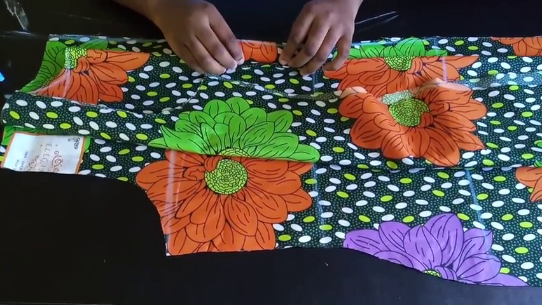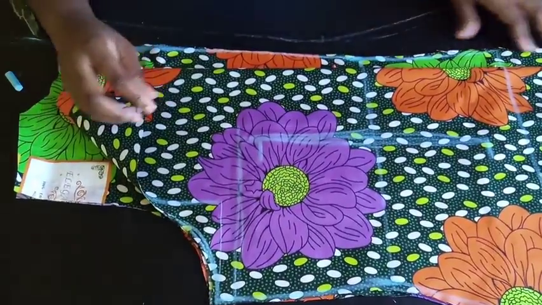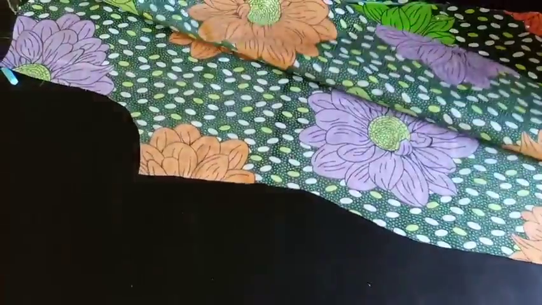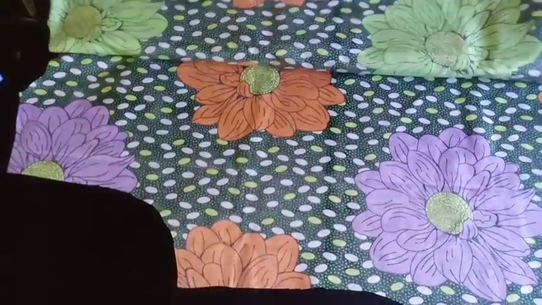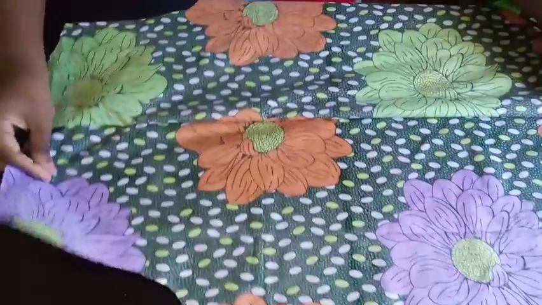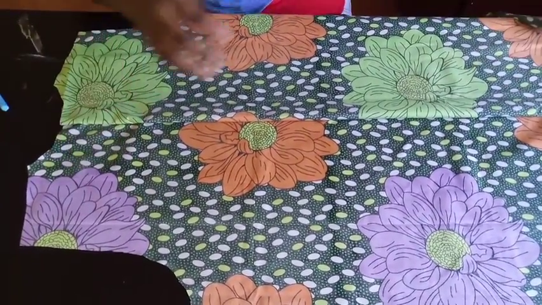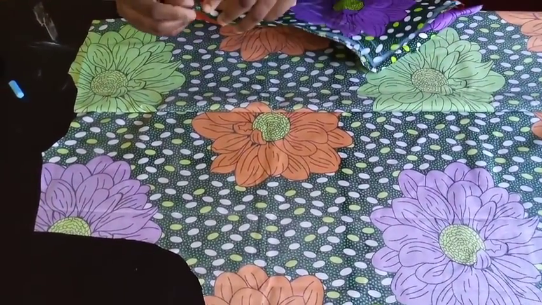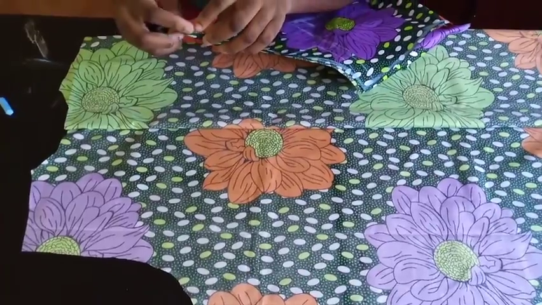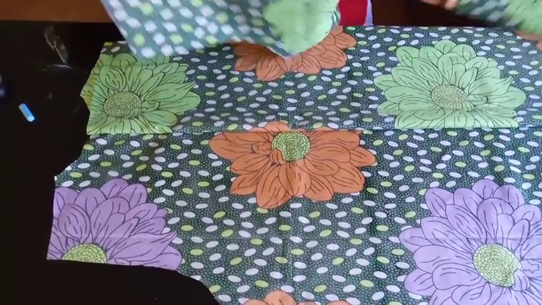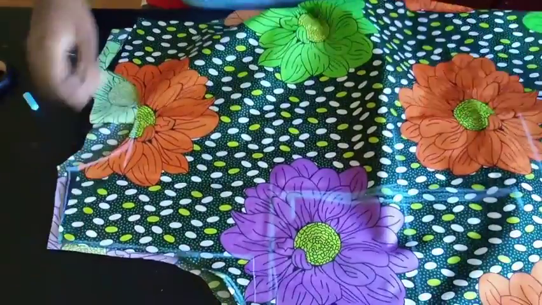So guys, now that I've pinned it out, I'm going to go ahead and open it up. You're supposed to pin it inside, but I'm just going to pin mine outside here. So you're going to open it up, and then this is how you're going to join the shoulder, right? So when you want to join your shoulder, you're going to place it how you normally join the shoulder. So let's say this is how it's going to be when you're sewing it, right?